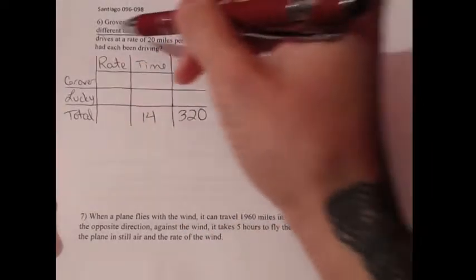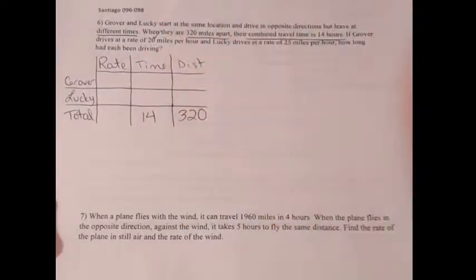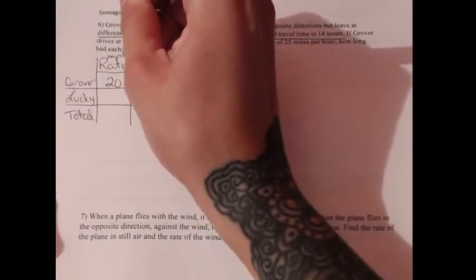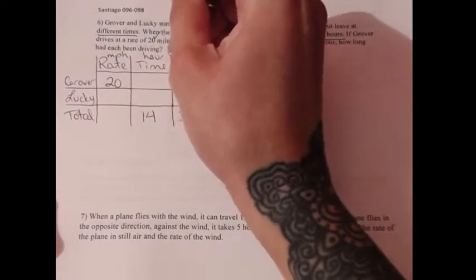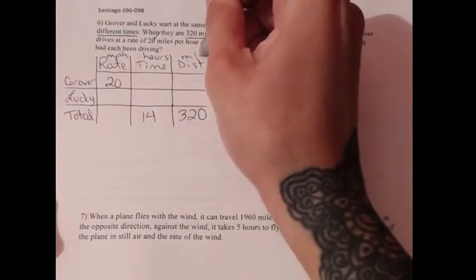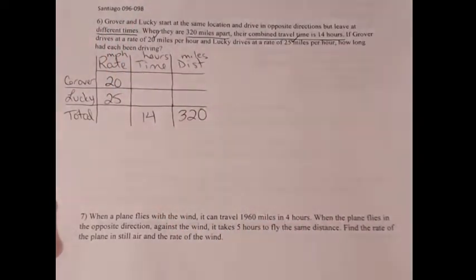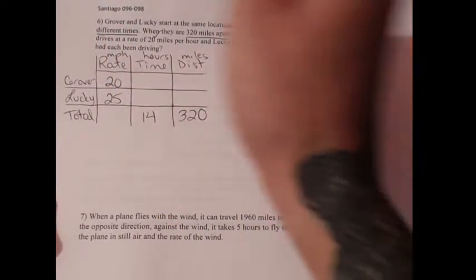So that's going to represent our total time. Grover drives at a rate of 20 miles per hour, so time is in hours and distance is in miles, and Lucky drives at a rate of 25 miles per hour. How long had each been driving?